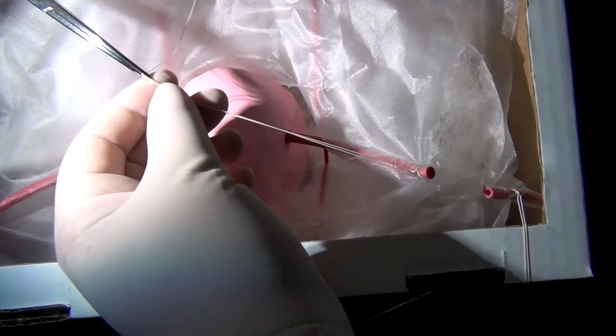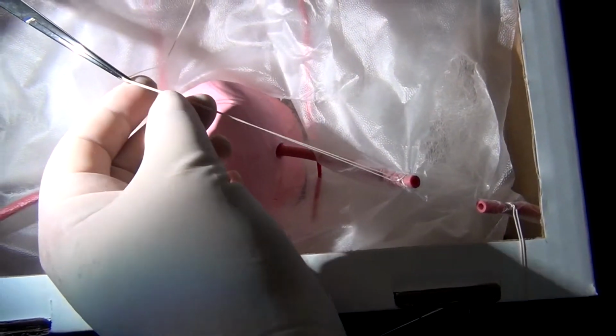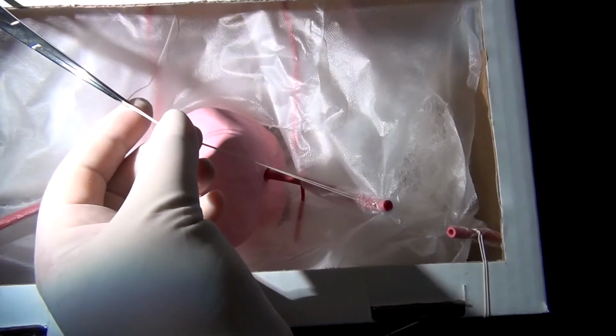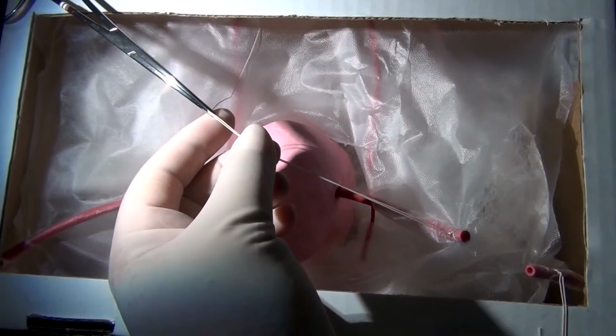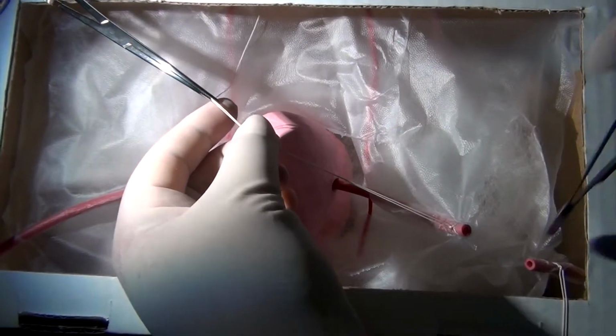And so I am going to take my fingers. However, you can also do this with a suction. You could do it with the back handle of a hemostat or with scissors.